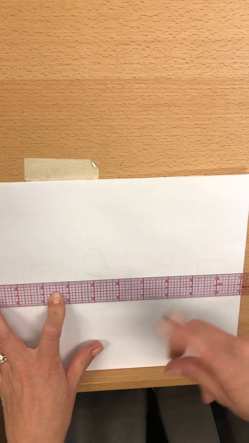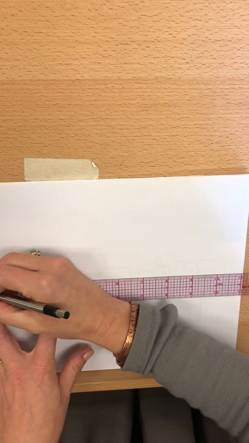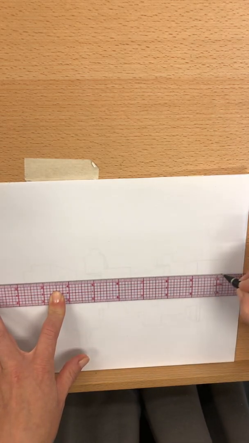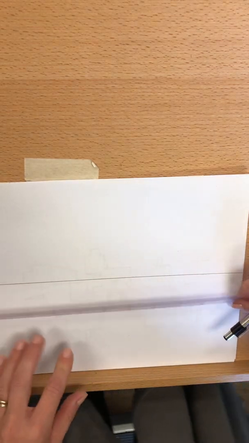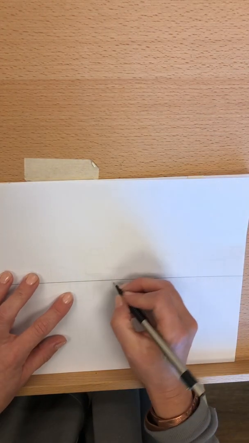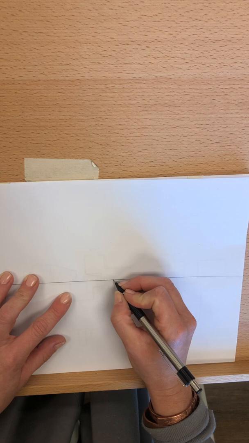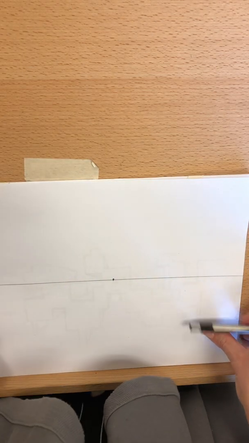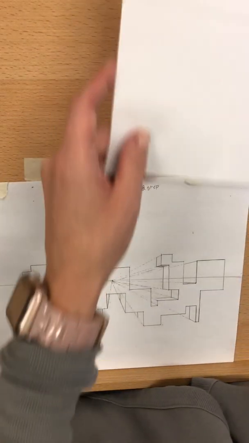So you would hold that ruler straight and you draw your horizon line. And then the next thing you're going to do is you will put a vanishing point toward the middle of your paper. It doesn't have to be the exact middle of that horizon line, but somewhere in that area.